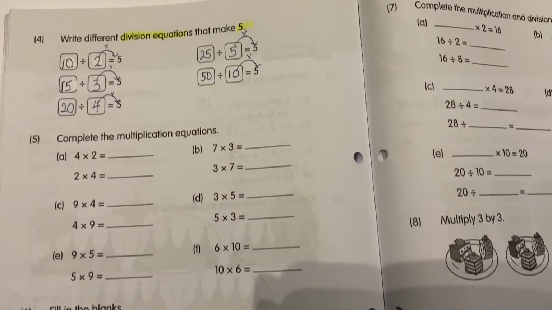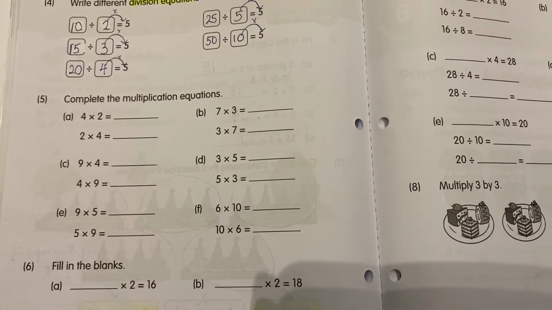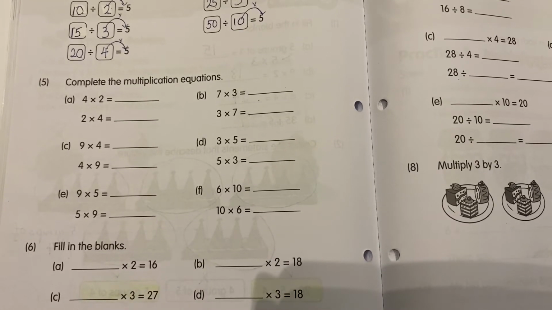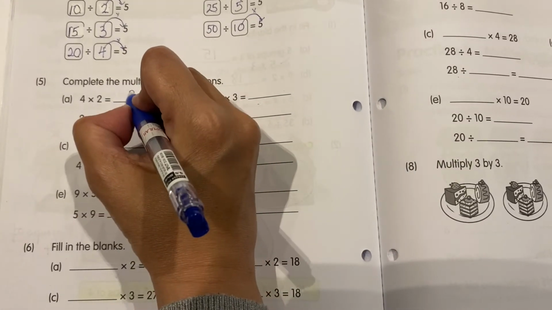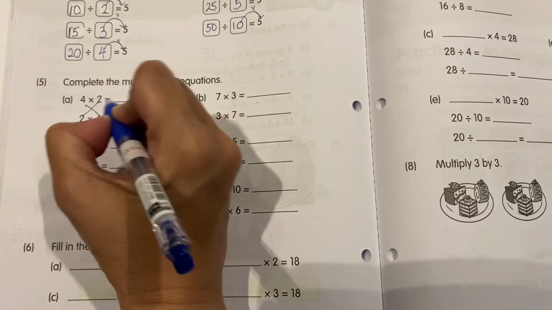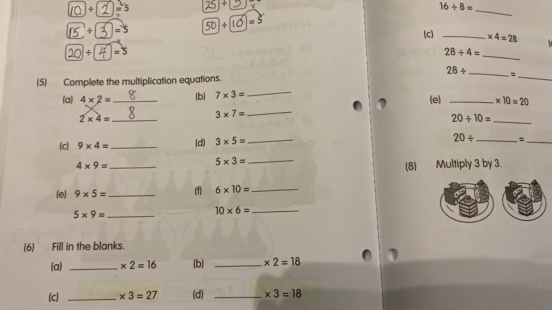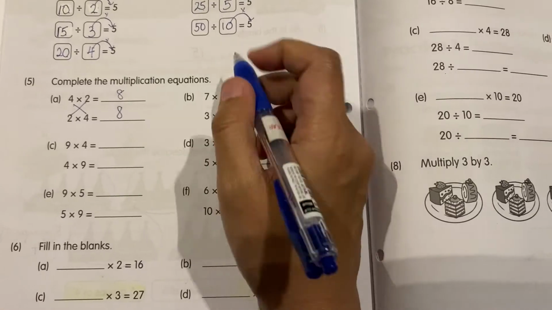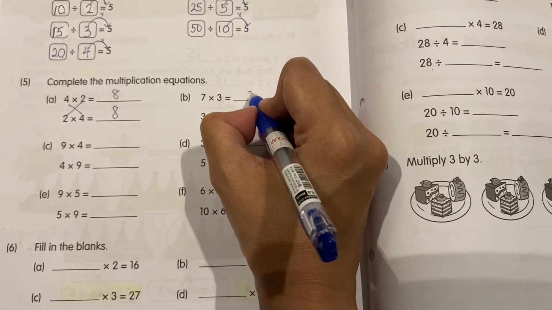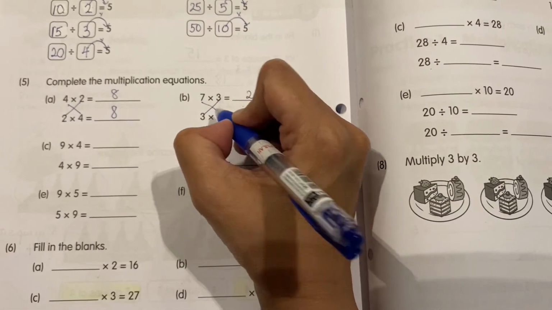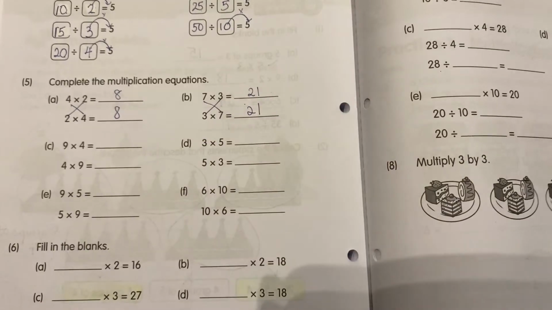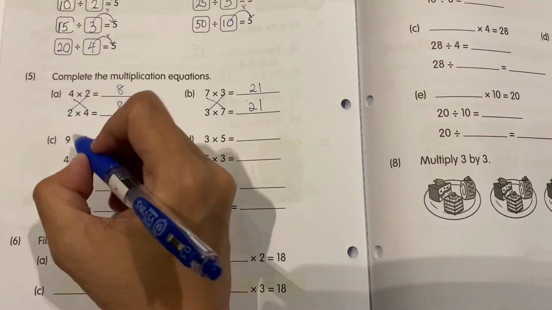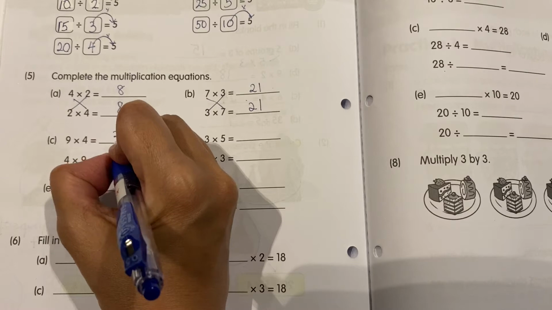Now let's complete the multiplication equations given. 4 times 2 is 8. Now they just swap the places, so this answer will also be 8. Part B, 7 times 3 is 21. So 3 times 7 is also 21. Next, 9 times 4 is 36.